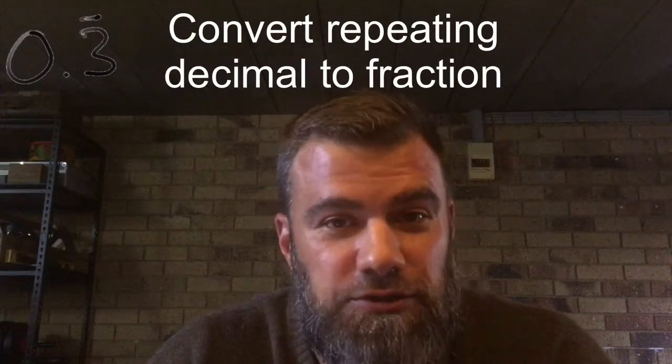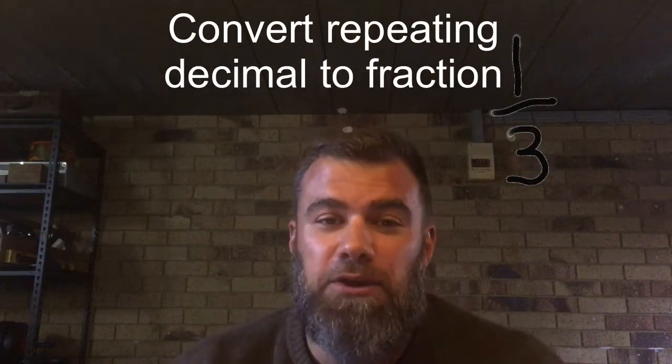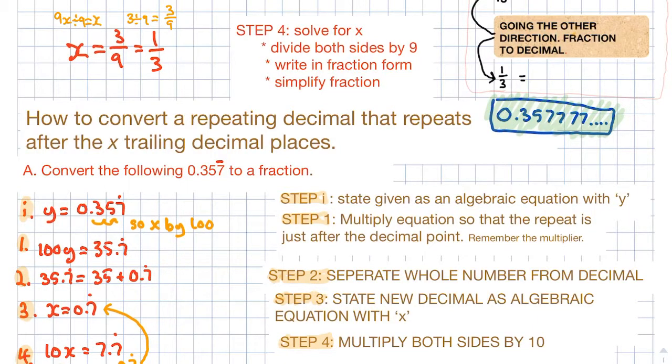Okay, so in this episode, we're going to briefly review how we convert a repeating decimal to a fraction. And then we're going to build on that, and we're going to learn how to convert a repeating decimal that comes after the decimal place, or after the 10th decimal place. You'll see what I mean in a minute. But first off, let's review how to convert a repeating decimal to a fraction.